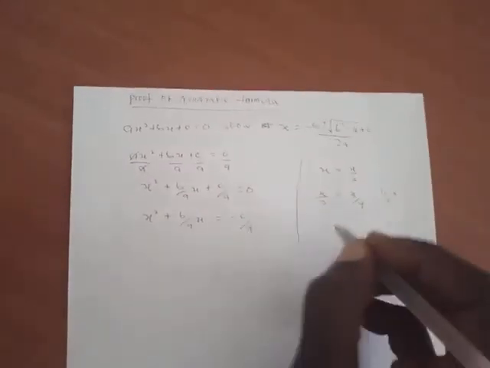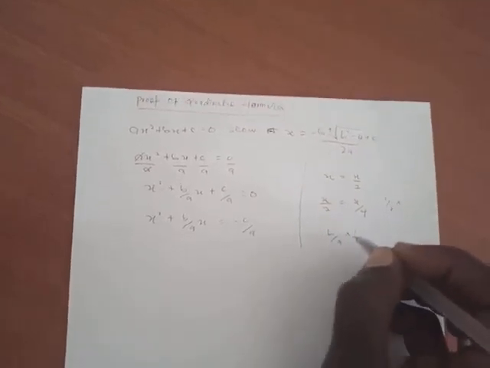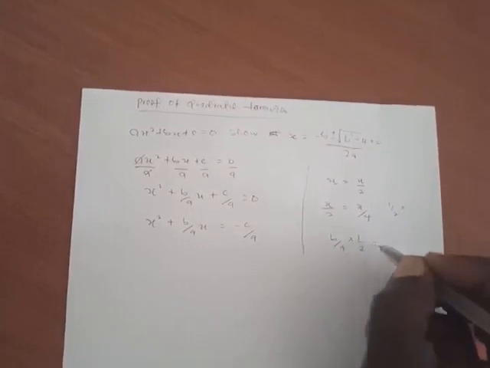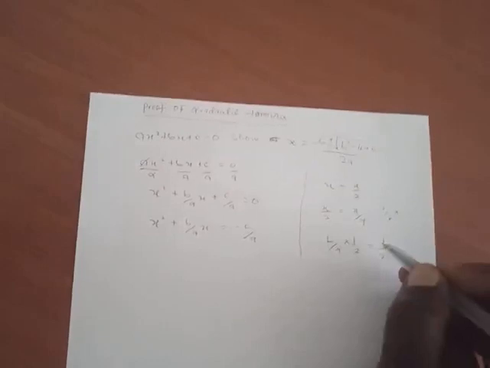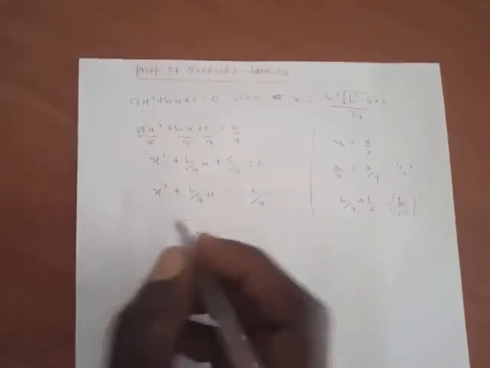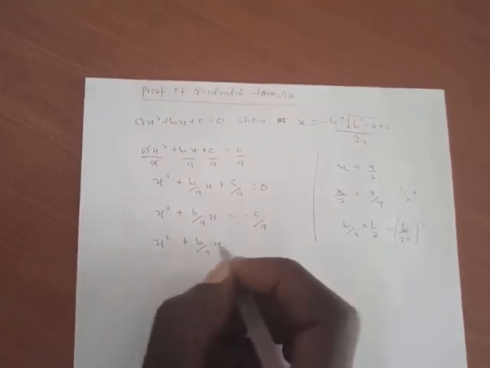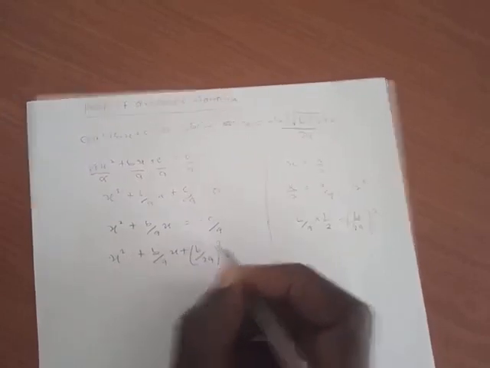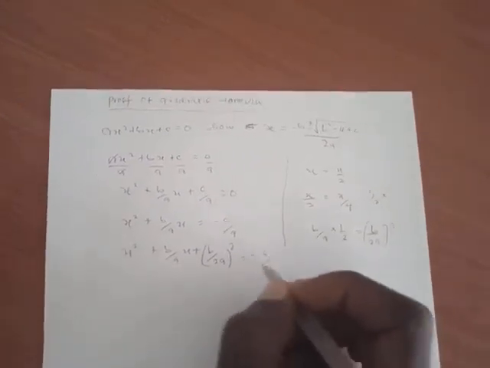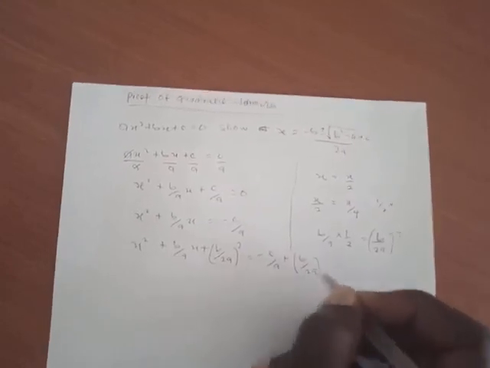So here, half of b over a is b over a times 1 over 2, which is equal to b over 2a. Now it is squared, and we add it to both sides. So here we have x squared plus b over a x plus b over 2a squared is equal to minus c over a plus b over 2a squared.